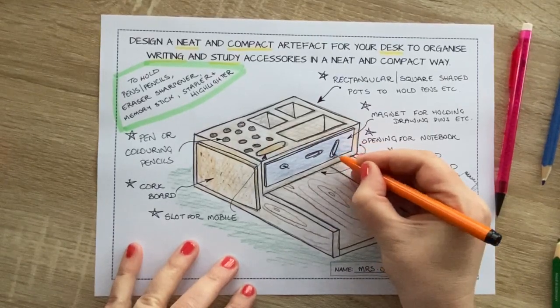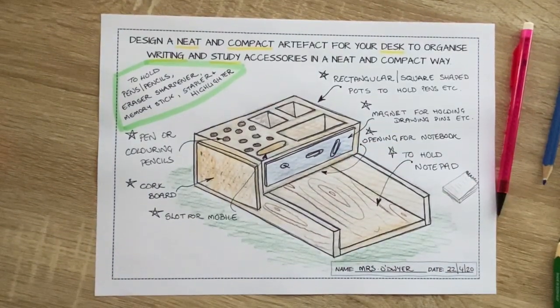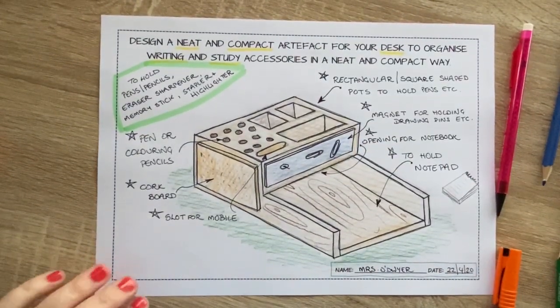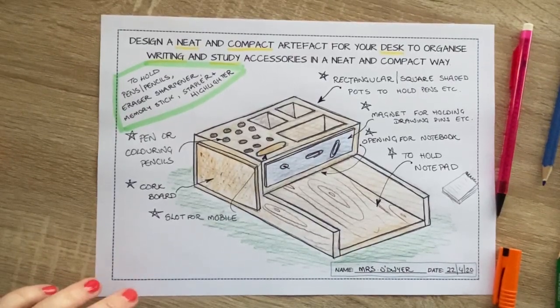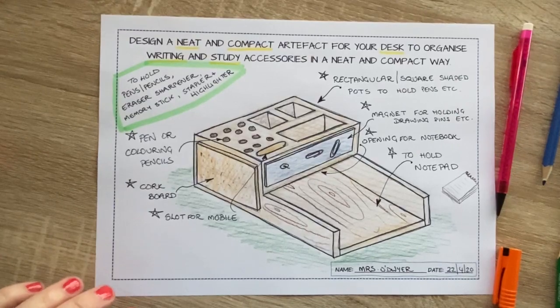Okay. That doesn't look like a paperclip, I don't know. Anyway, so what I want you to do is finish your designs, upload them to me.